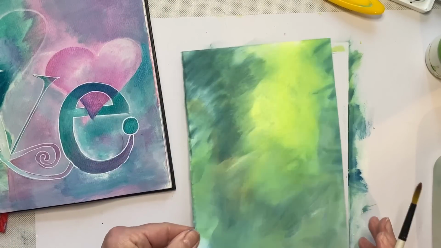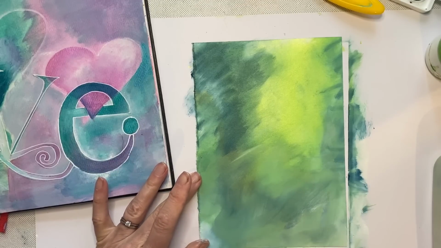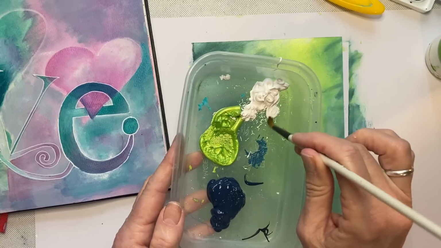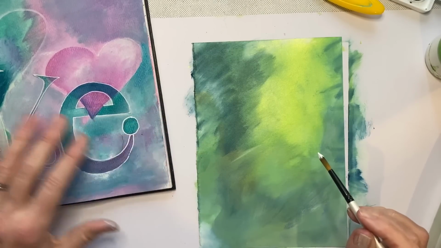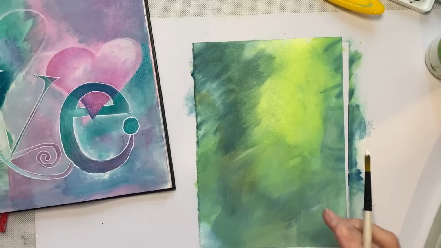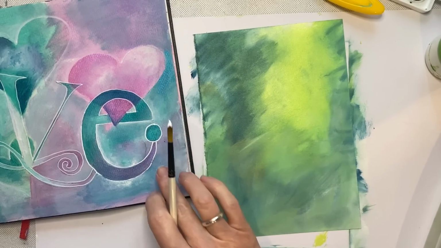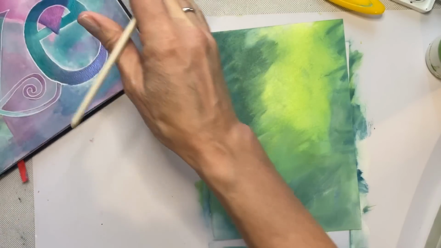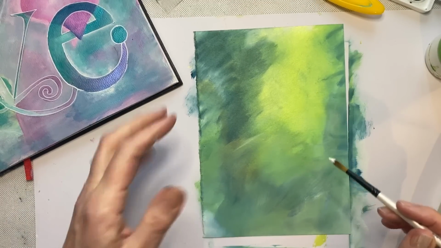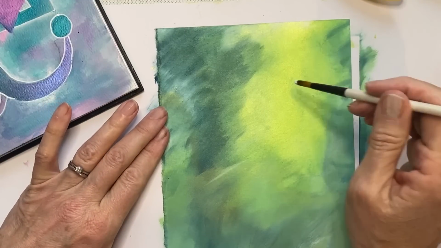So I've done my background. It won't take long to dry, but it doesn't actually need to be completely dry for me to do the next bit. I've got dry brush. I'm just putting a little bit of white on here. And I liked the way that the heart went through the letter. I thought that was quite fun. And I did like the L as well. But I want to have all of the letters closer together.